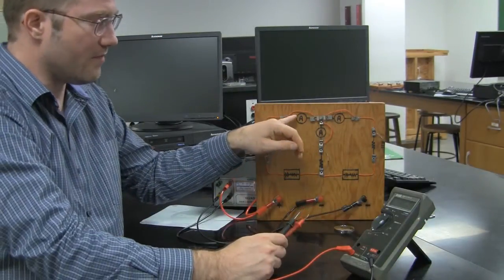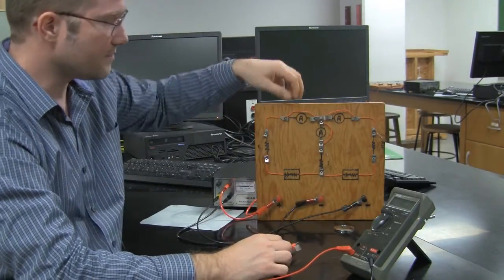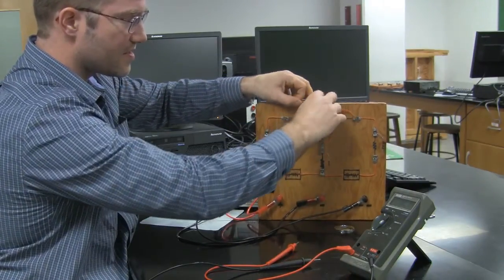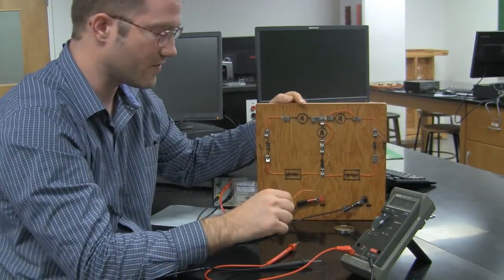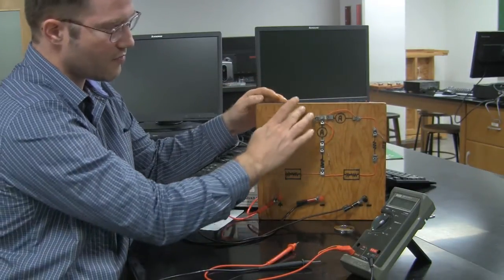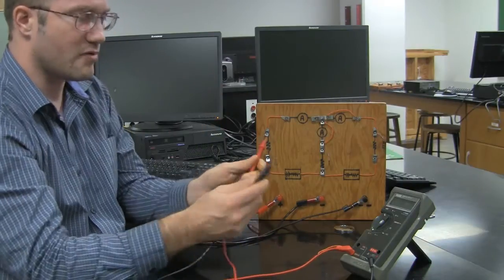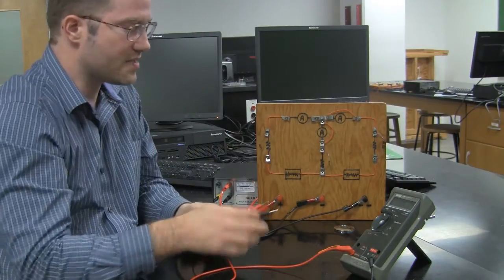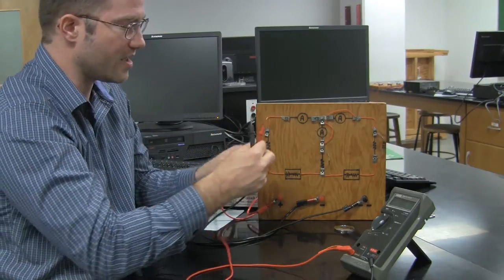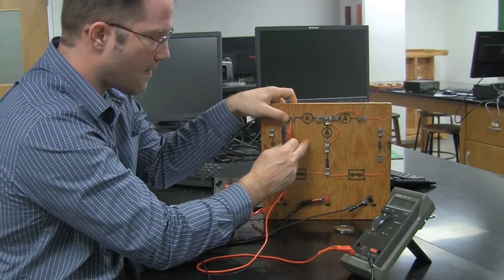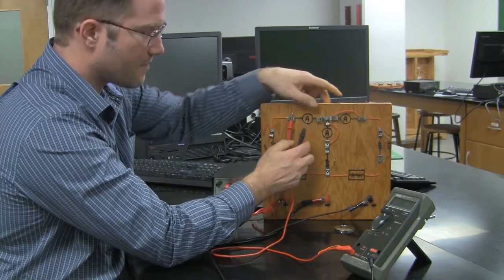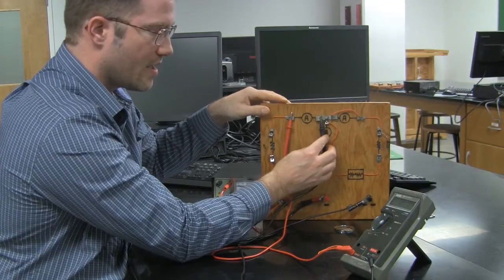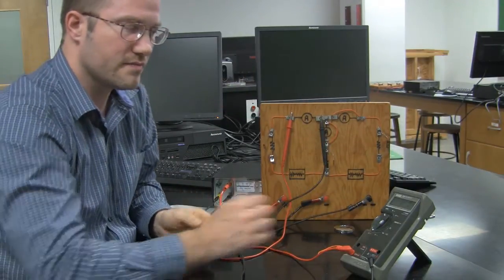And now up here are three opportunities to read current. So let's read I1. I'll take this little orange jumper wire out of there. Now there's a break in the circuit, but I'll replace that jumper wire with this. Now I had estimated my current to go that way, and so positive to negative, I'll put my red lead right here, and I'll put my black lead right there, and I'm reading a current.